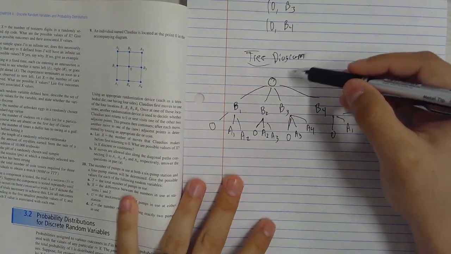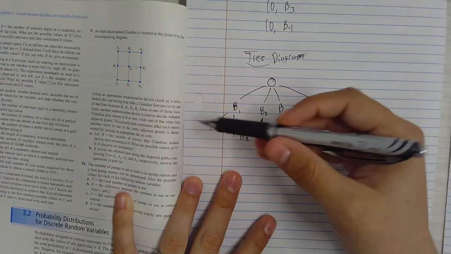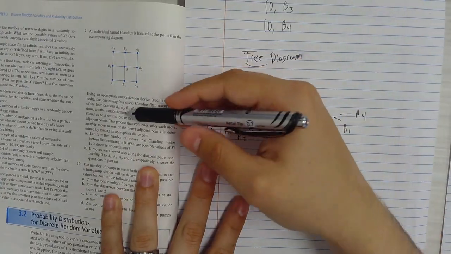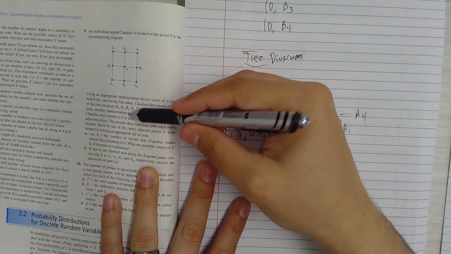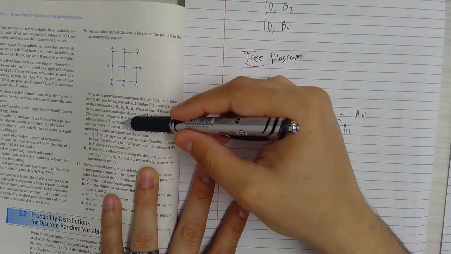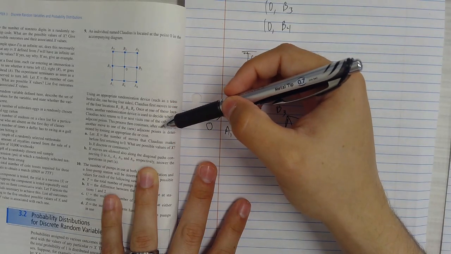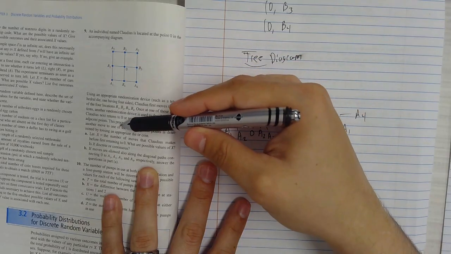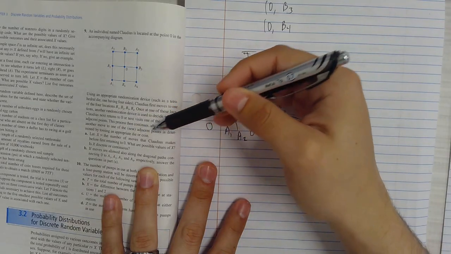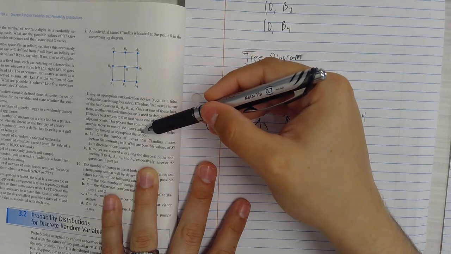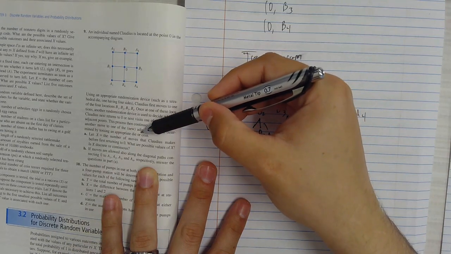Alright, so now that we have this, let's see what happens after that. This process then continues. After each move, another move to one of the new adjacent points is determined by tossing an appropriate die or coin.